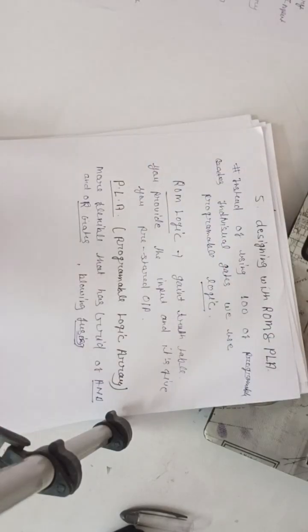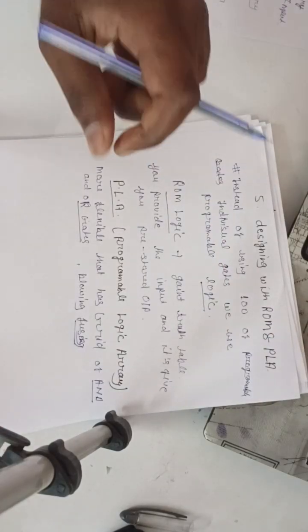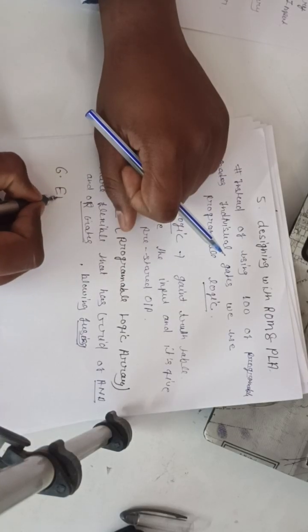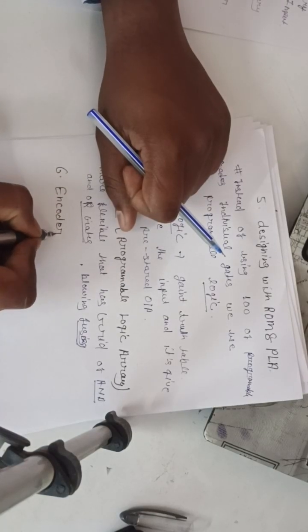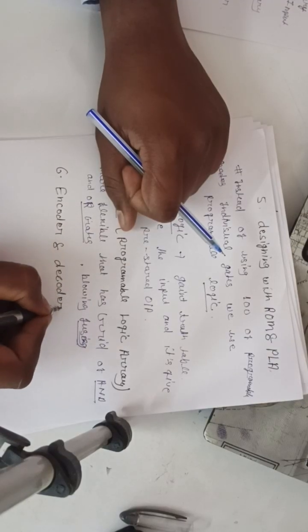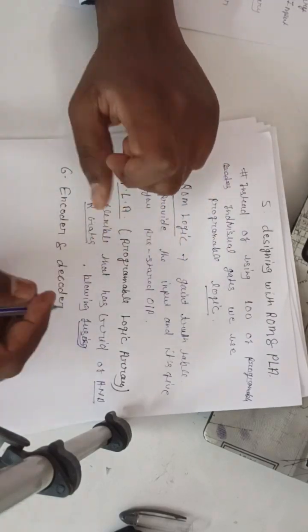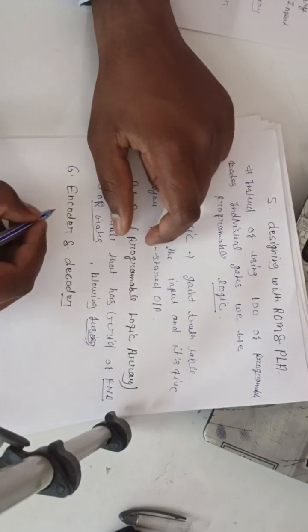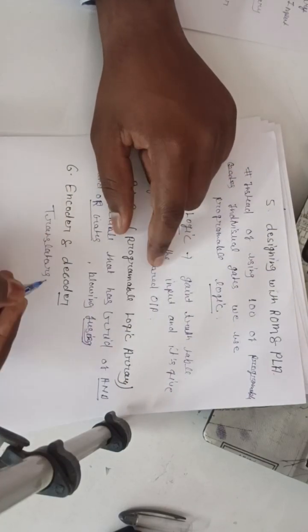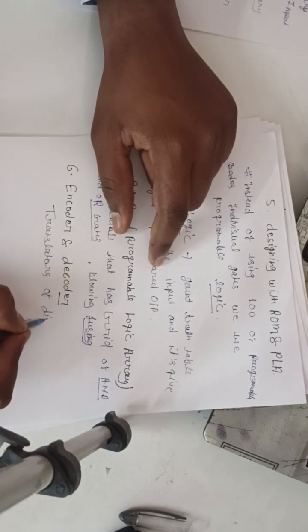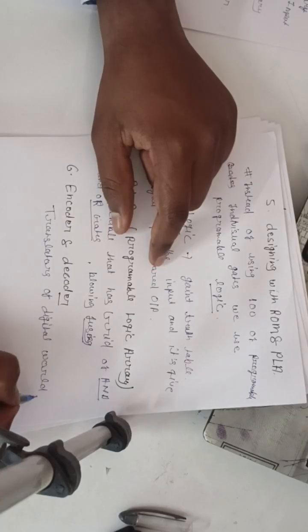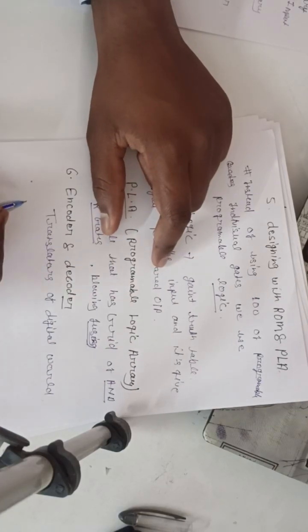Now encoders and decoders. Sixth is encoder and decoder. So these are the translators of the digital world.